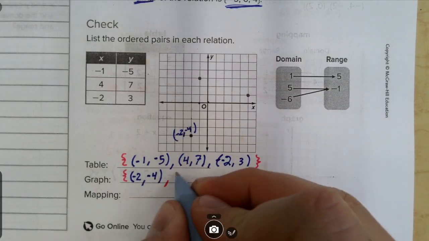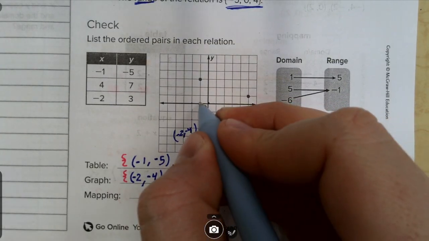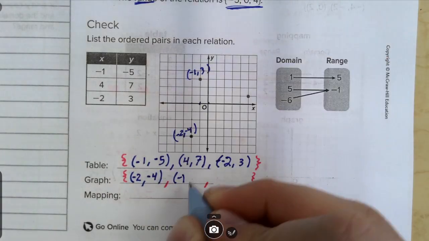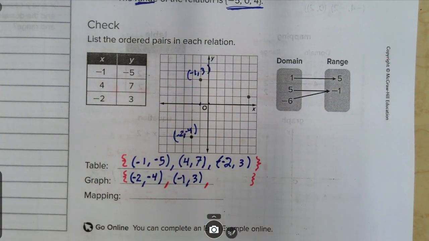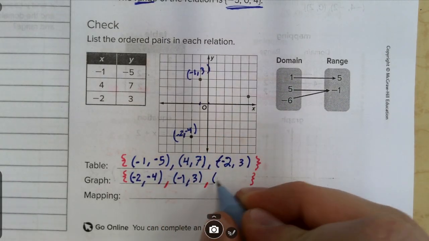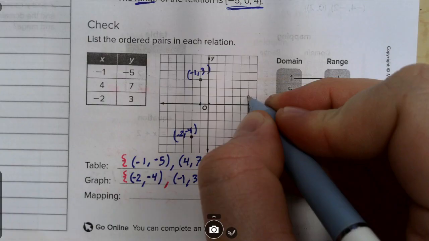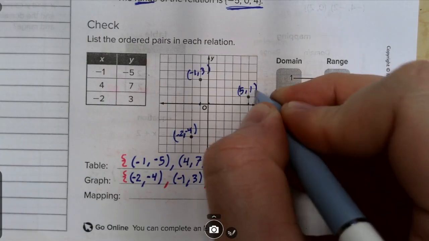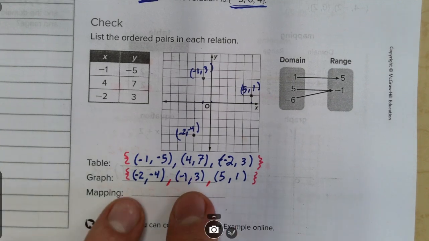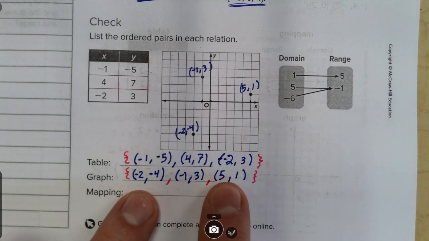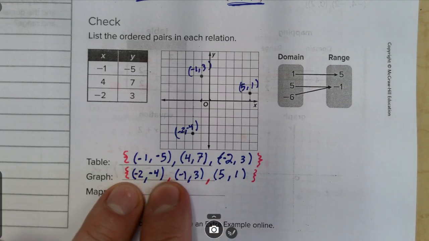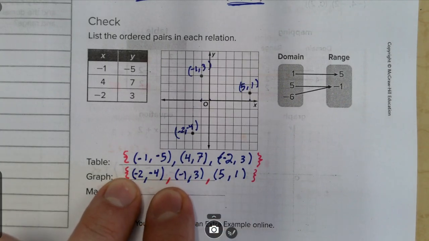Negative 1. Positive 1, 2, 3. Positive 1, 2, 3, 4, 5. Positive 1. That shows a little bit cleaner. So we see that we have commas in our ordered pairs that show the two numbers of our unit that we're looking at. And then we have the commas of the number set.